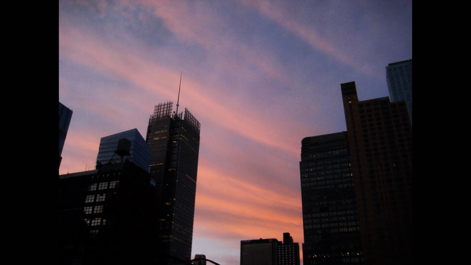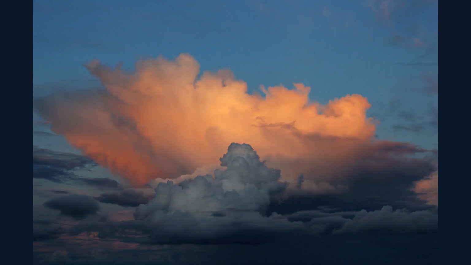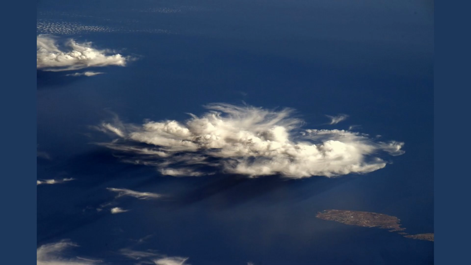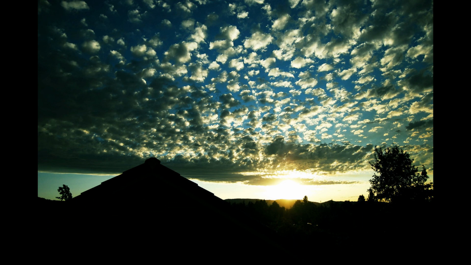A time-lapse of clouds moving across the sky. Clouds are made up of millions of tiny water droplets or ice crystals that are suspended in the atmosphere. A close-up of a cloud, with the sun shining behind it. The type of cloud that forms depends on the temperature and humidity of the air. A graphic showing the different types of clouds and their characteristics.